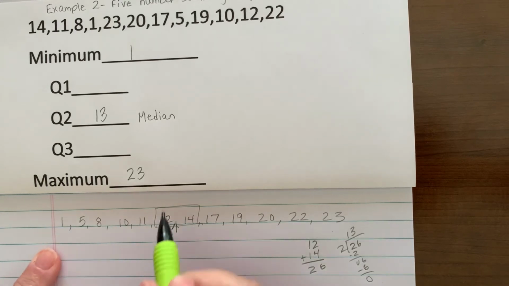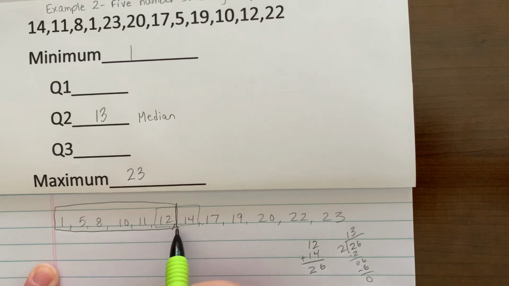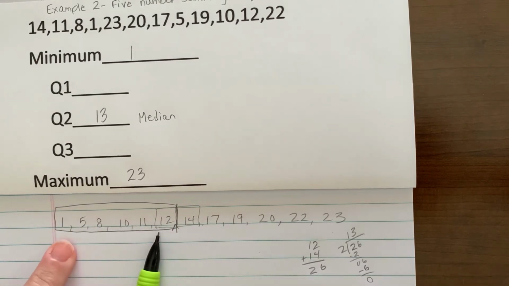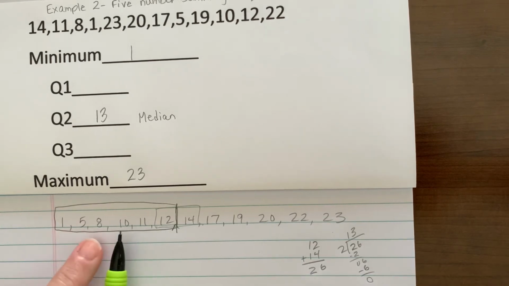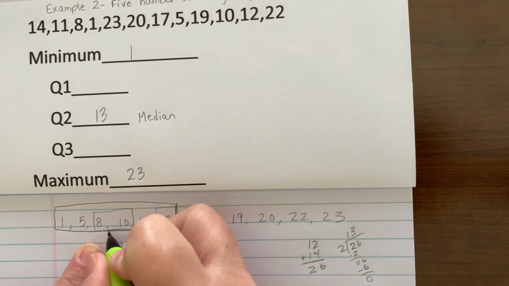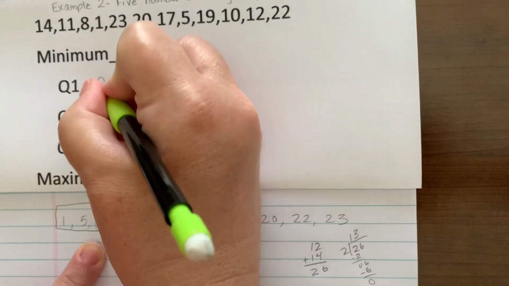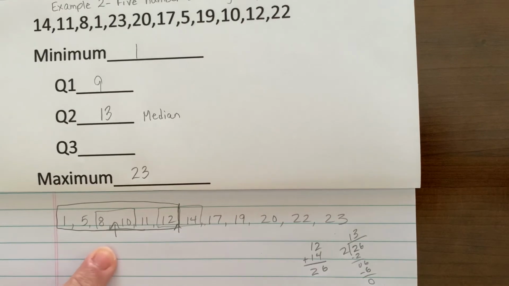Now I want to find that lower quartile. Now remember, because my median is sitting right here, I'm going to include all of these numbers. So here comes my lower quartile. So I start here, I count in, and I count in. And when I do that, I end up with the numbers 8 and 10. Halfway between 8 and 10 is my quartile 1 value of 9.